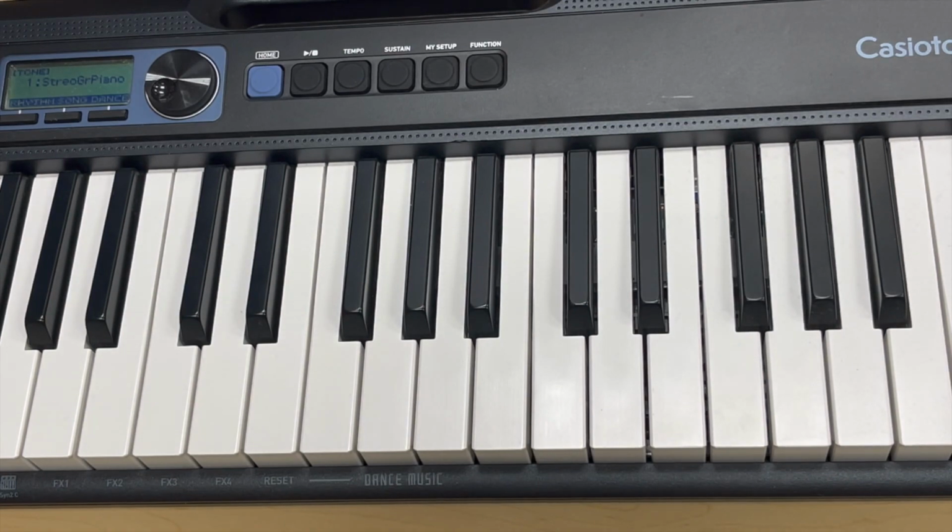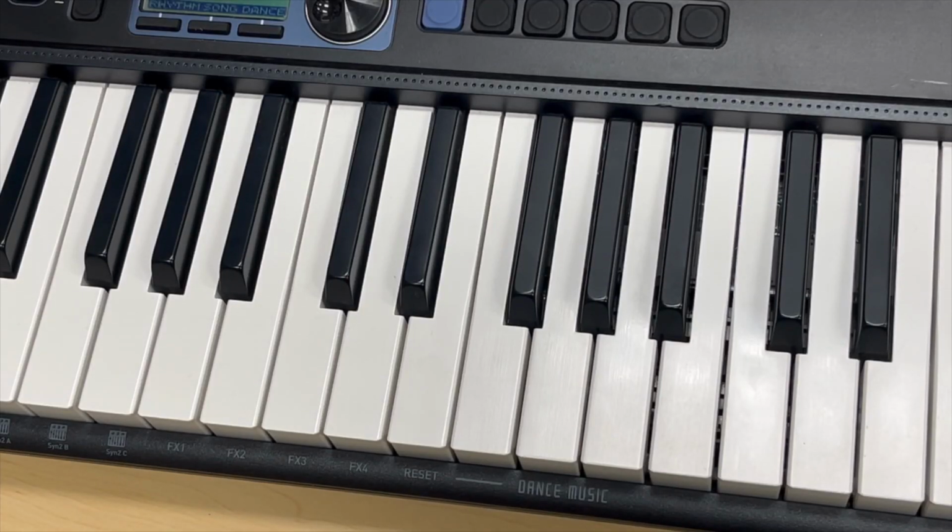Key change. A great way to make an arrangement interesting is to add a counter melody.